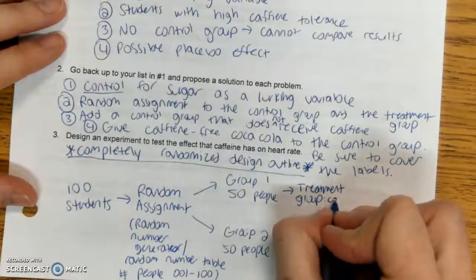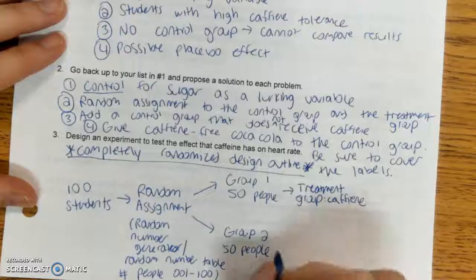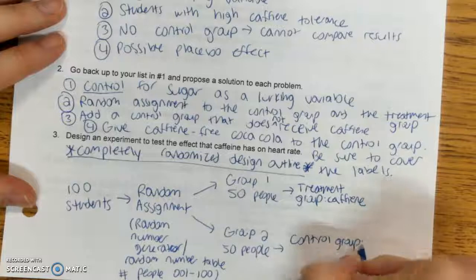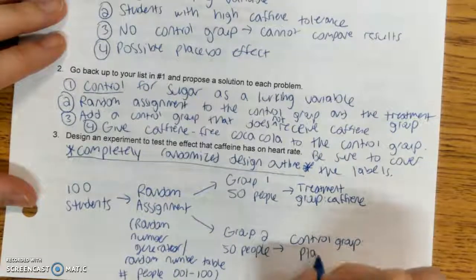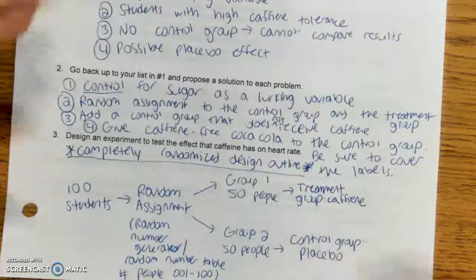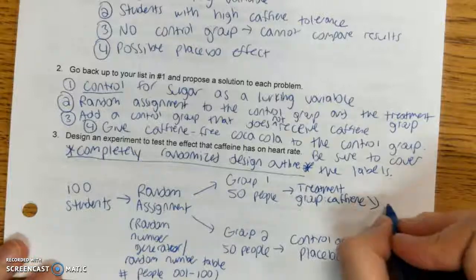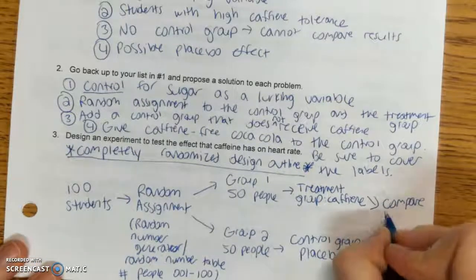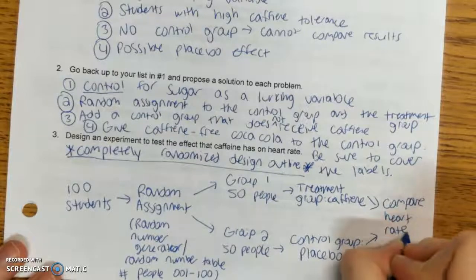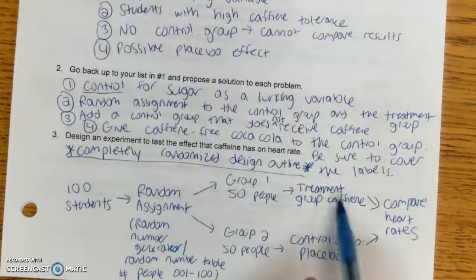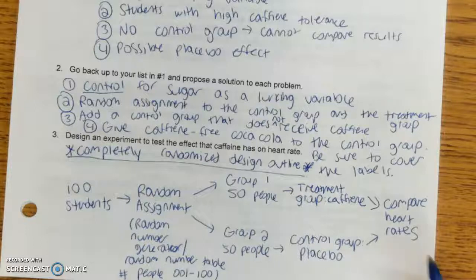that gets the caffeine. And number 2 is the control group that gets the placebo, which is no caffeine, right? Now, once I get the results, I'm going to compare heart rate. So I compare the heart rates to see if the explanatory variable accounts for any change in the response variable, right? That's the whole purpose of designing the experiment, to see if caffeine has an effect on heart rate.